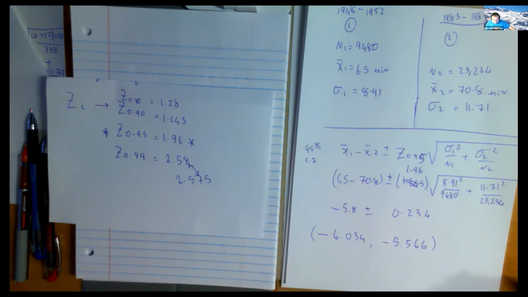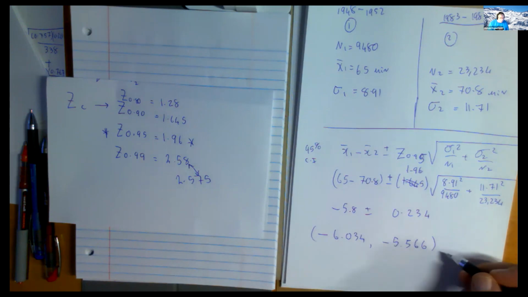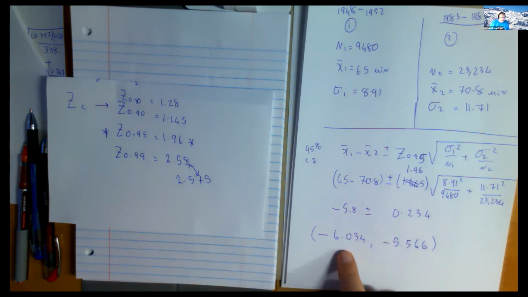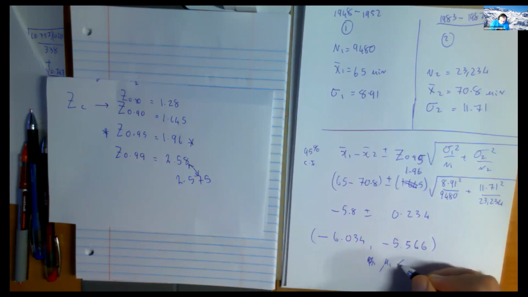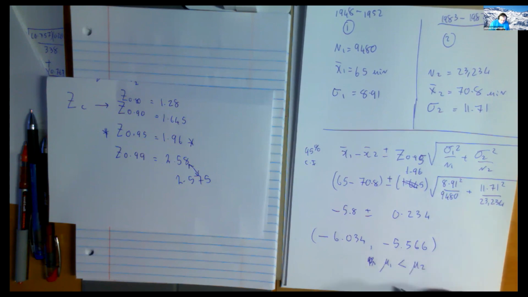So that is the difference here. They're all negative, aren't they? Every single one of these is negative. Does it not make mu1 less than mu2? In other words, in the 40s, early 50s, the time between eruptions is now less than it was in the 80s.